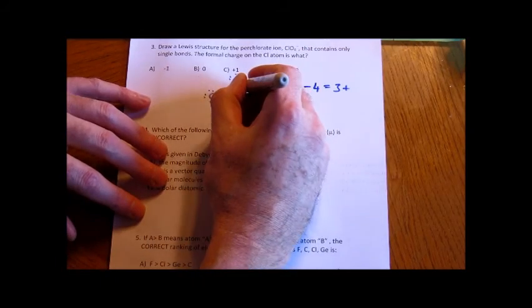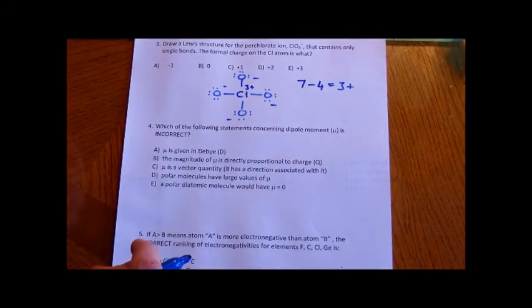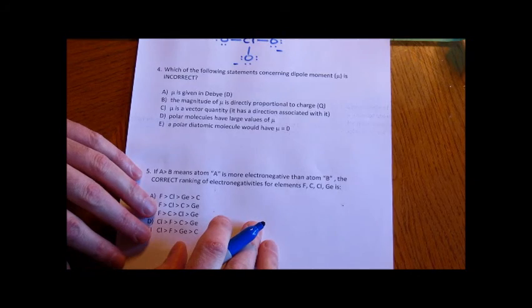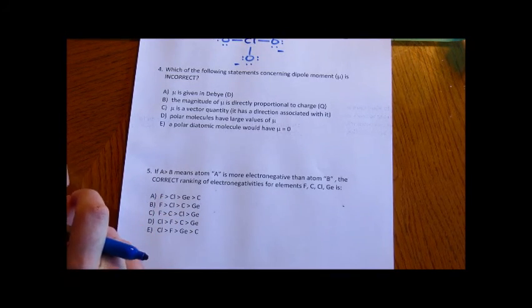So we have a 3+ in the middle and 1- around the outside. And of course 4 minus plus 3 is 1 minus, so that makes sense, and so the answer here is E. The next question asks about dipole moment and which of these statements is correct.